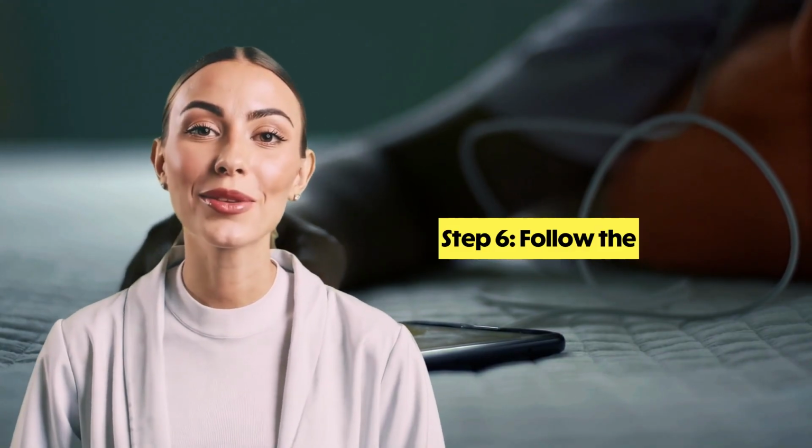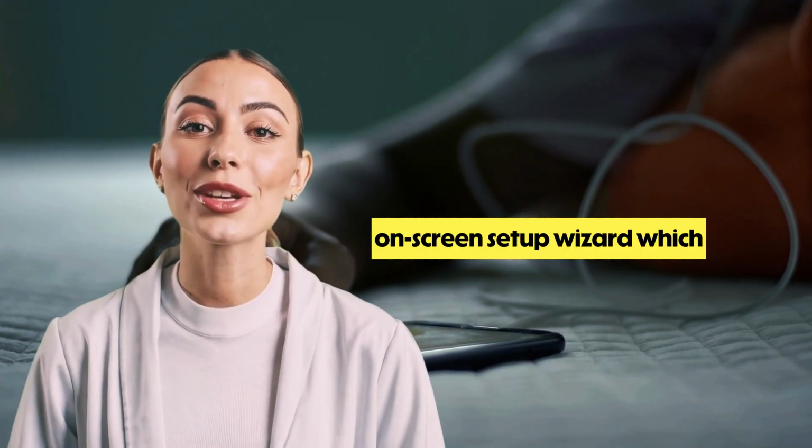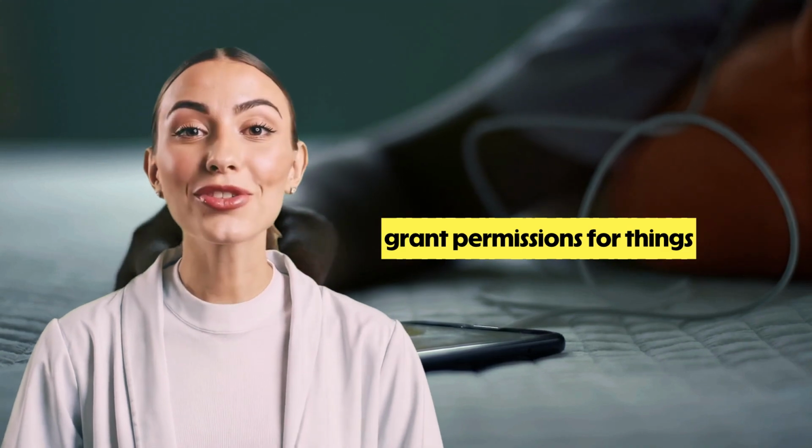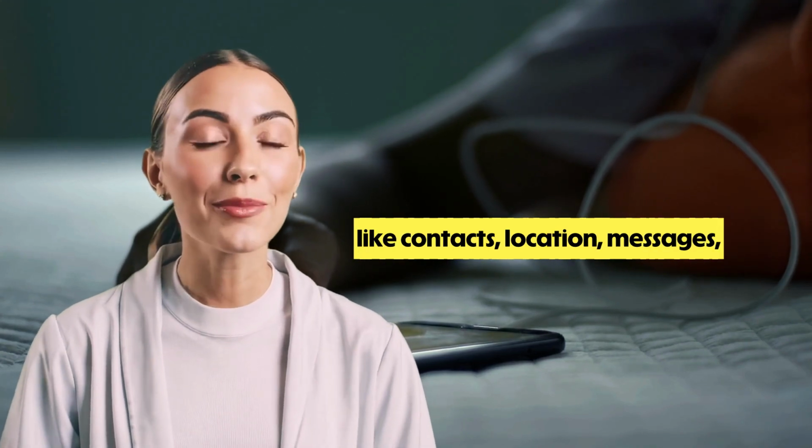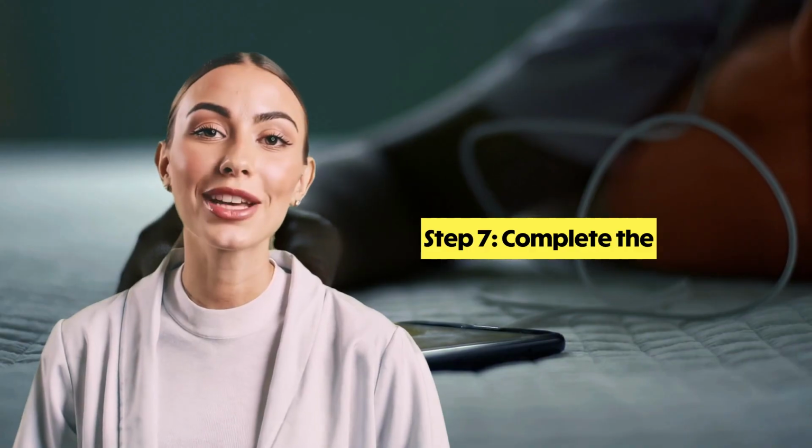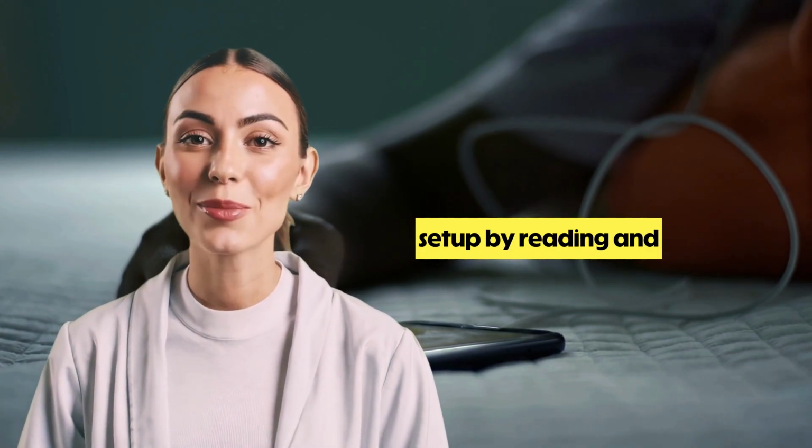Step 6. Follow the on-screen setup wizard, which will ask you to grant permissions for things like contacts, location, messages, and phone calls. Step 7. Complete the setup by reading and accepting the terms and conditions.